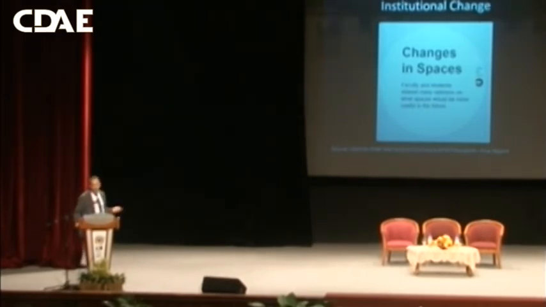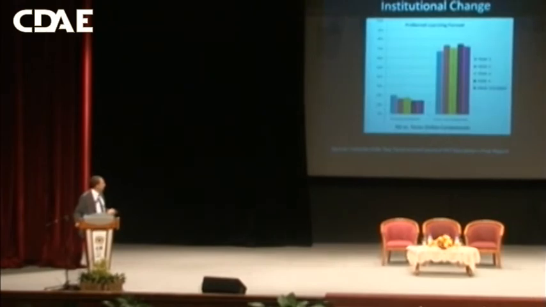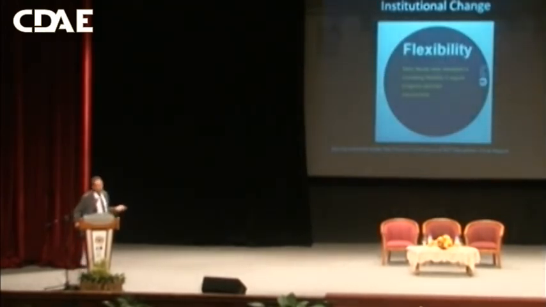So spaces would change under this. And when you look at preferred learning formats, you again have the fact that there's been a change in generations, and that most undergraduates want to have some online components to a course. And especially when we talk about people completing degrees, we want to enhance flexibility.